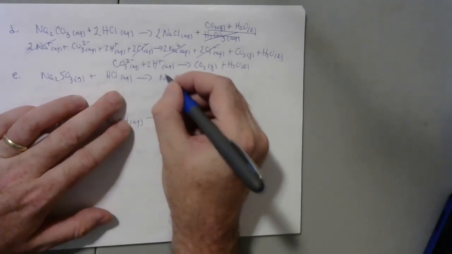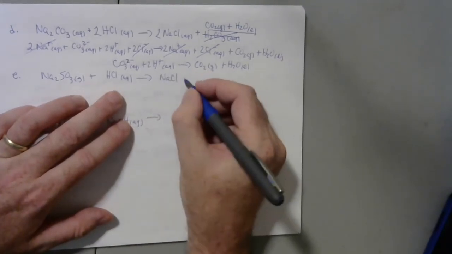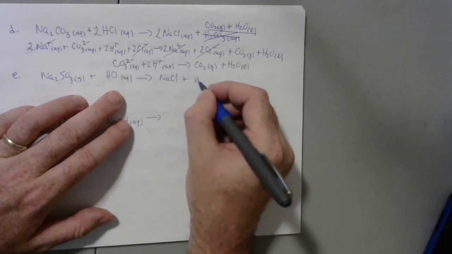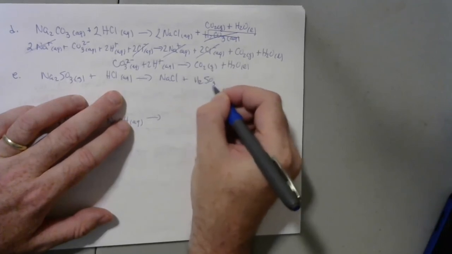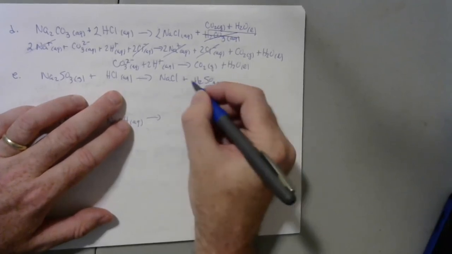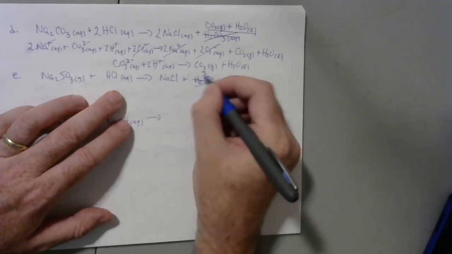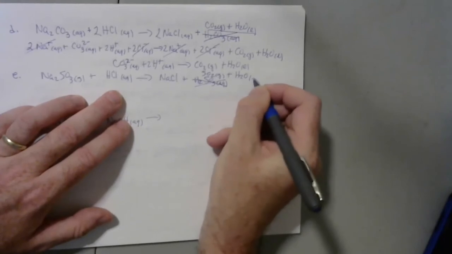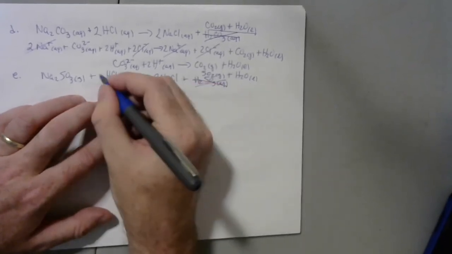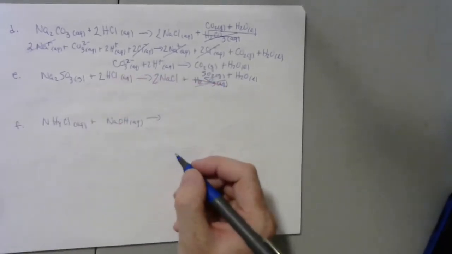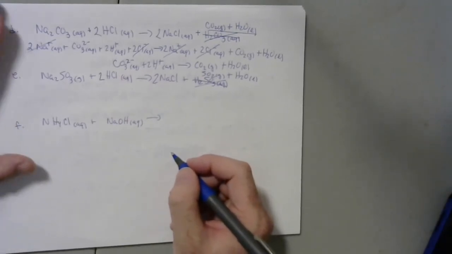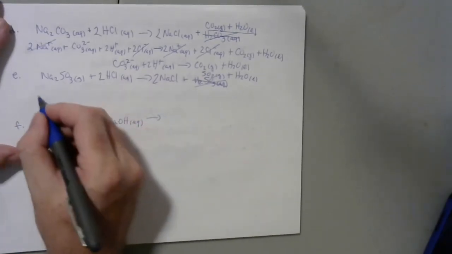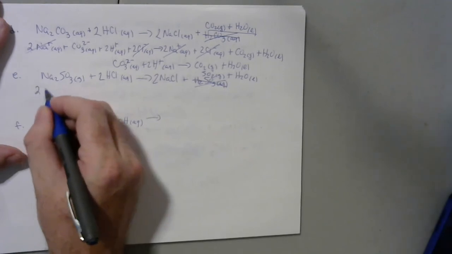You're still going to get NaCl, but you're going to get H2SO3 aqueous, which, yes, that's right, SO2 gas plus H2O liquid. And then it's going to balance pretty much the same way, because all I did is replace the C with an S. And so the ionic and net ionics will look pretty much the same.